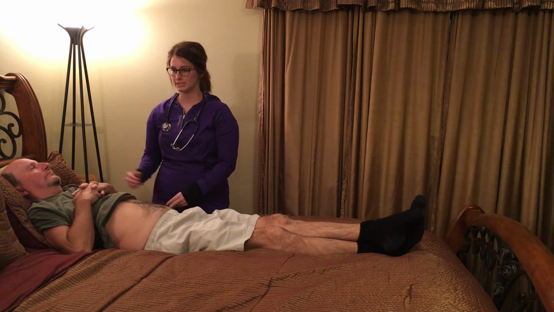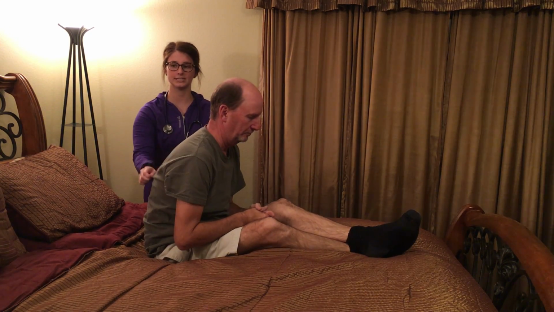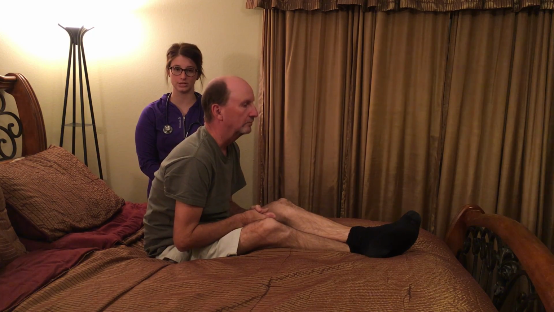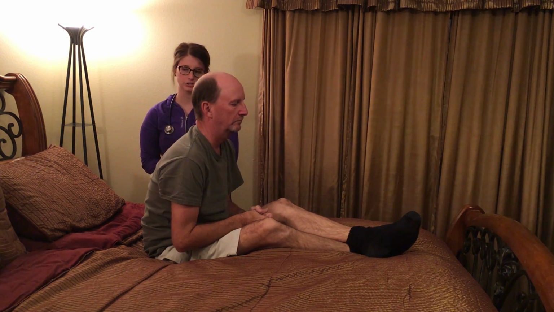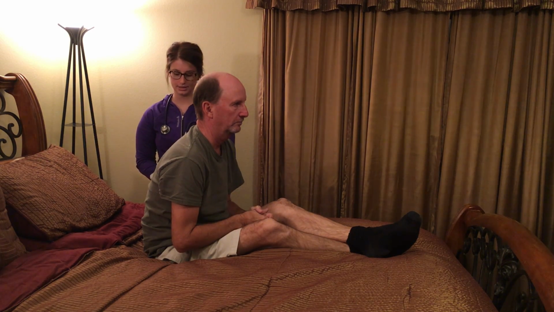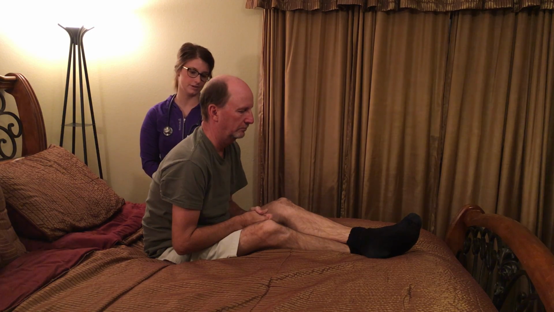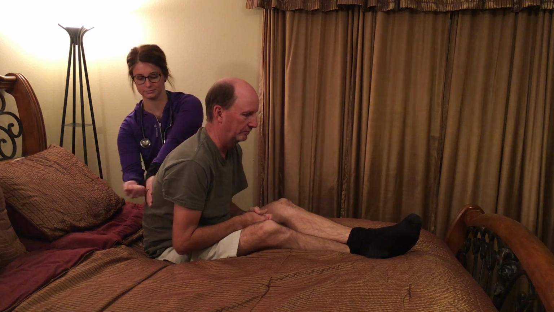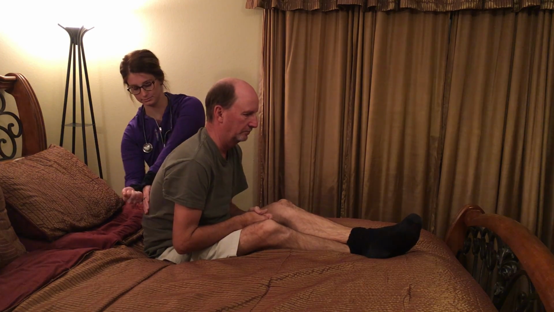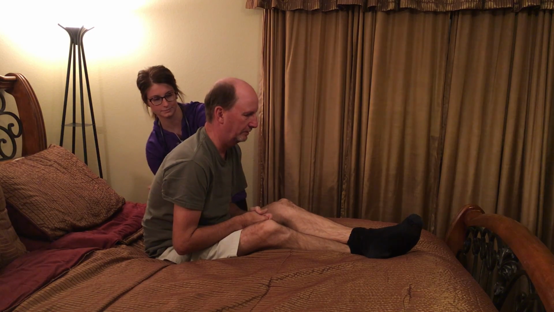Mr. Brown, could you please sit up for me? Now I'm going to check his kidneys. I'm going to see if there's any tenderness or inflammation. I'm going to be using my non-dominant hand to percuss, and this is located at the bottom of his ribs. If you feel any pain or tenderness, please let me know. Any pain or tenderness? None.